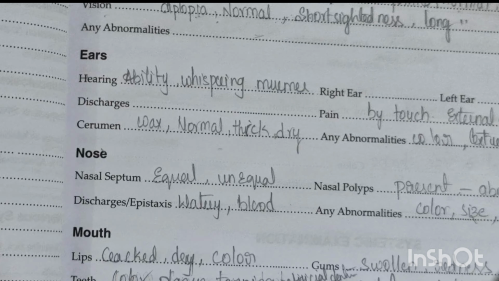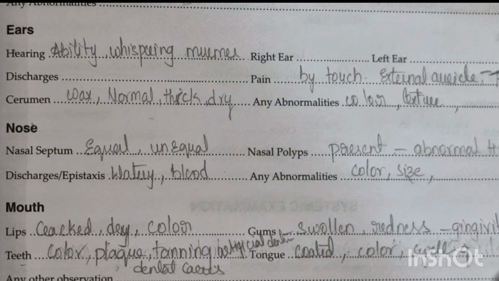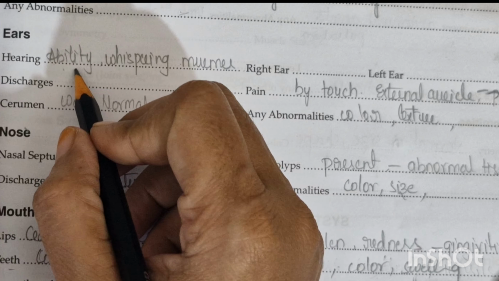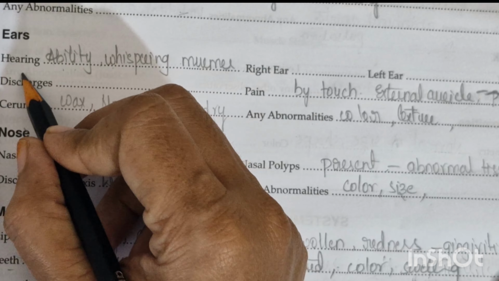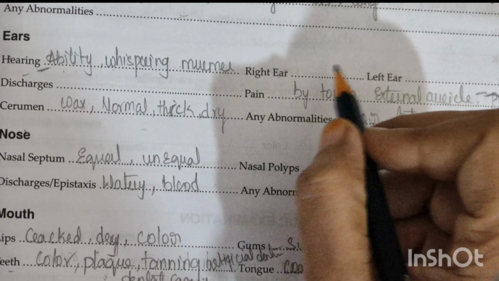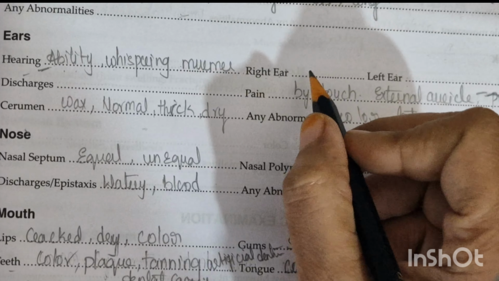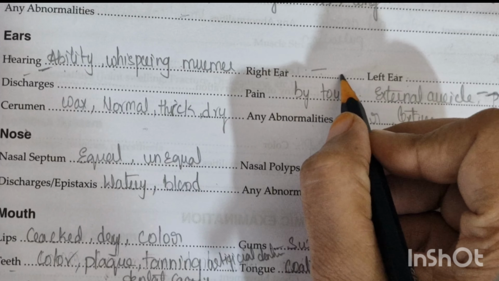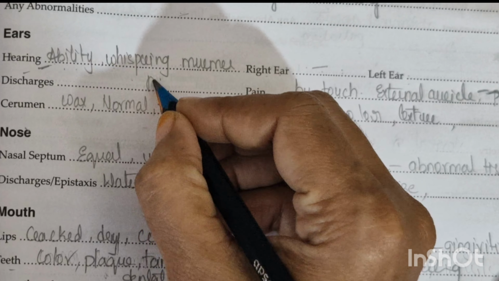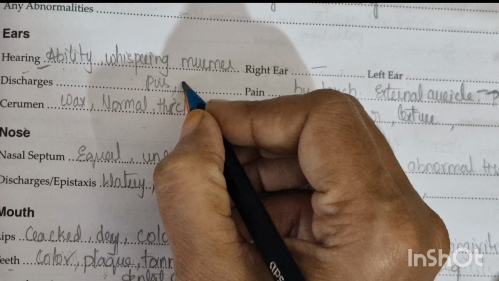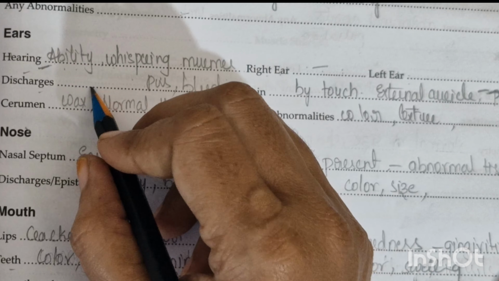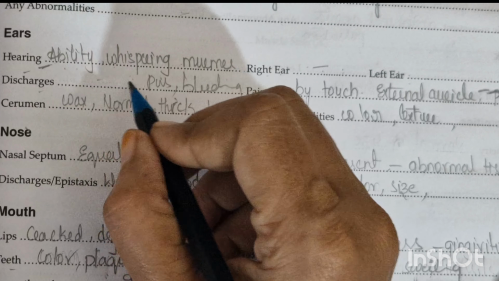Then ears. In the ear, what will you see? Hearing ability. You have to find out the hearing ability, and the Weber test will be there to help with that. Then examine both ears, the right ear and the left ear, for size and shape, and write that here. Then discharges: pus formation, bleeding, cerumen, whichever discharge is present, you have to write its characteristics here.